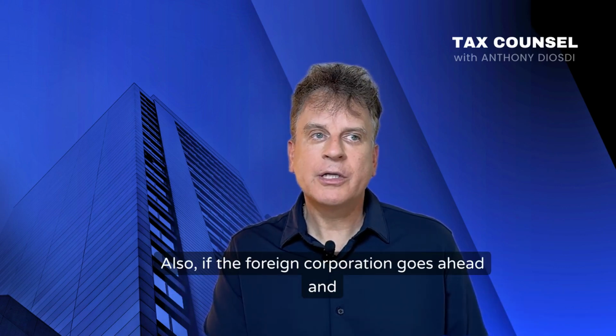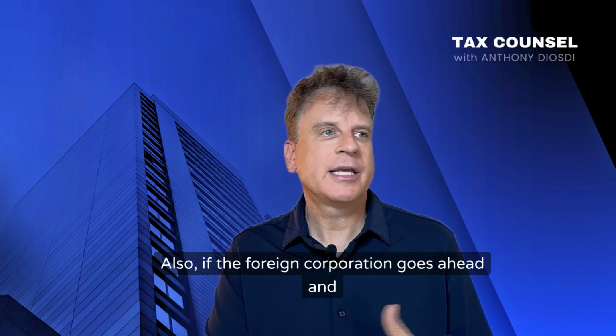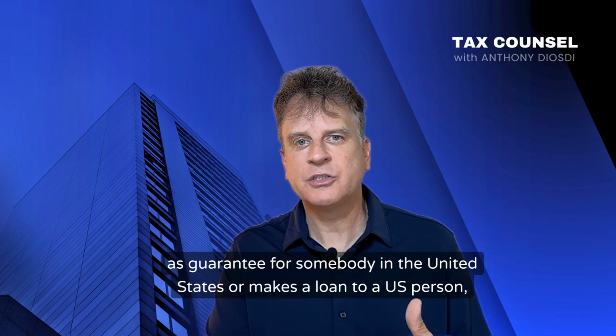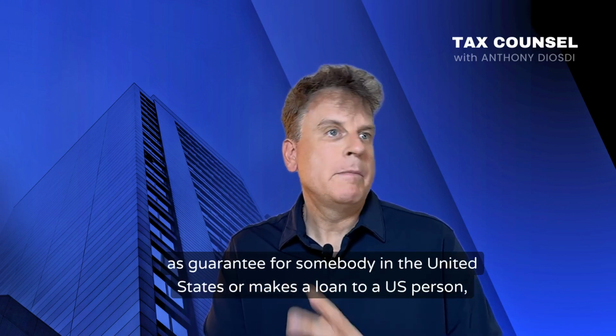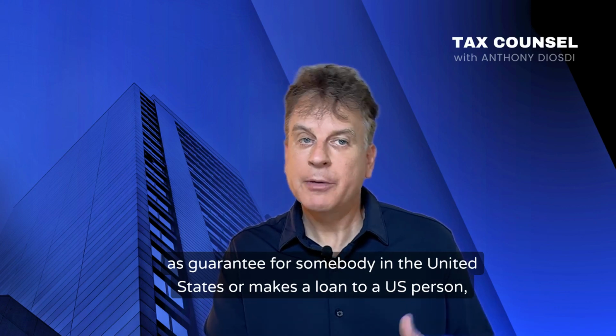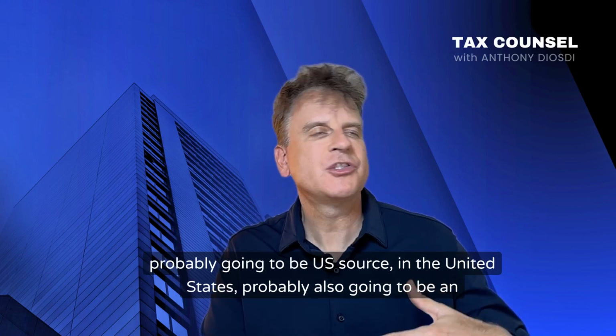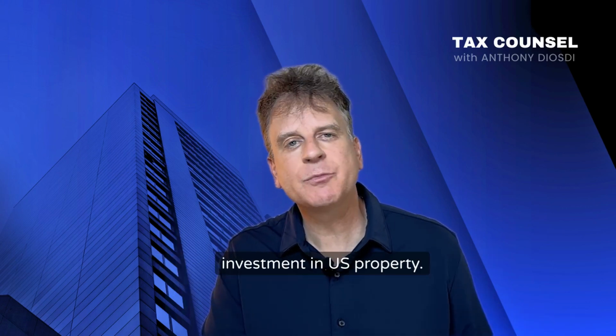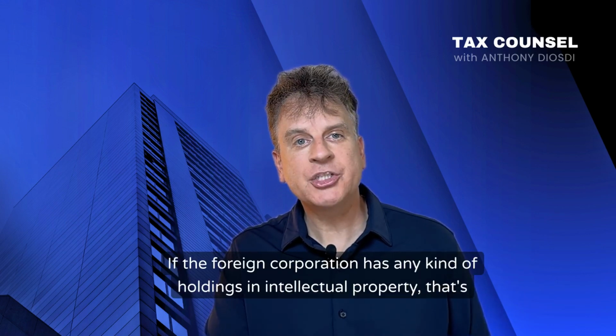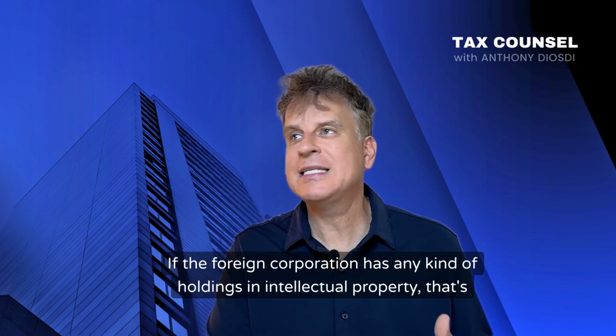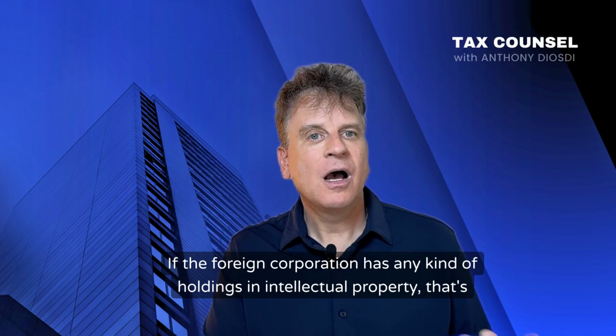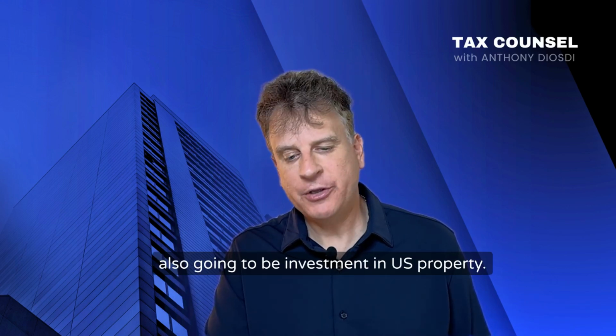Also, if the foreign corporation does a guarantee for somebody in the United States or makes a loan to a U.S. person, probably going to be U.S. source, it's probably also going to be an investment in U.S. property. If the foreign corporation has any kind of holdings in intellectual property, that's also going to be an investment in U.S. property.